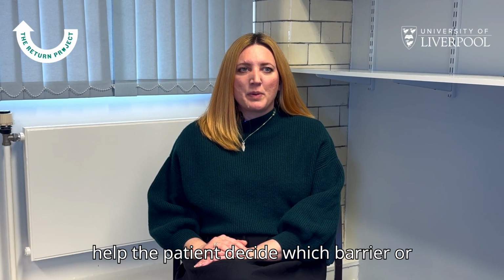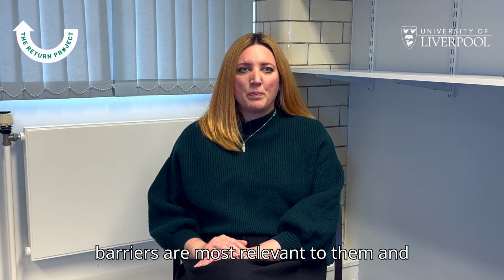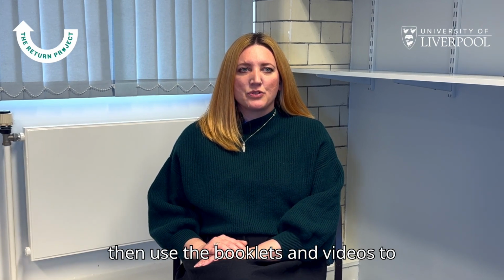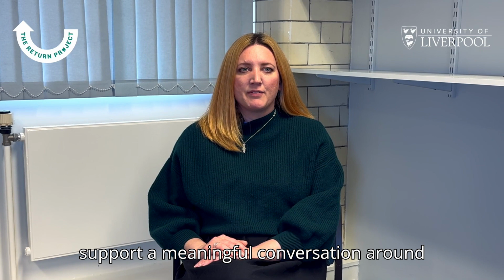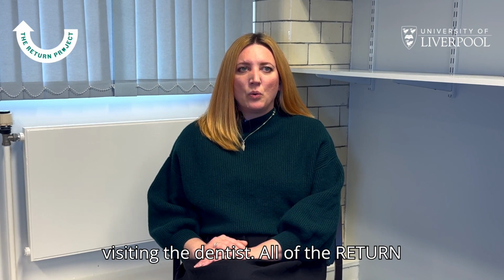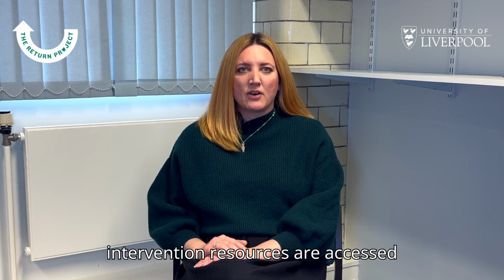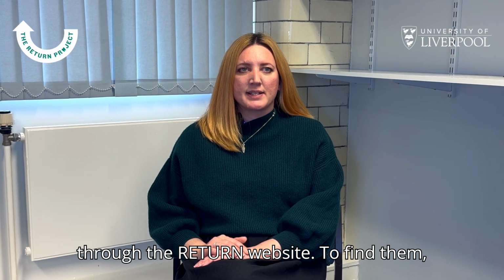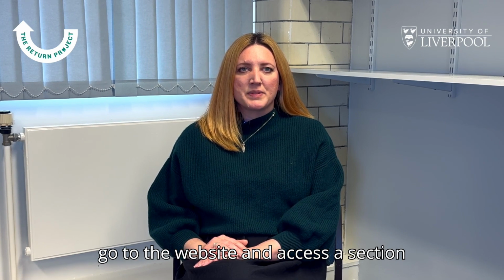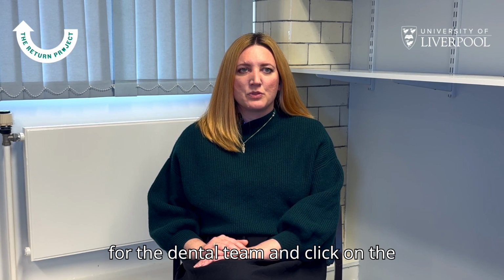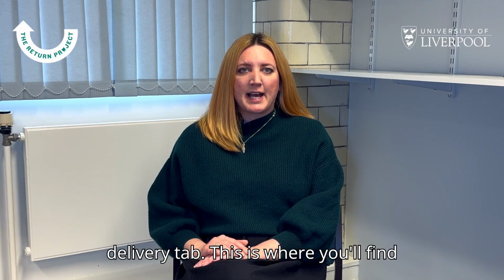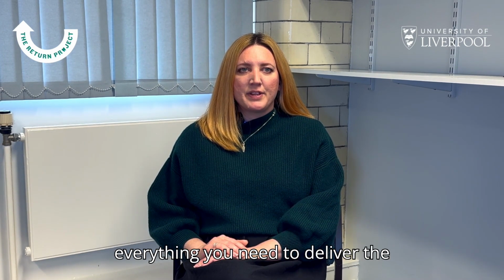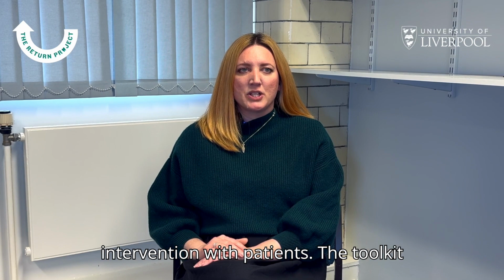Your job is to help the patient decide which barrier or barriers are most relevant to them, and then use the booklets and videos to support a meaningful conversation around visiting the dentist. All of the return intervention resources are accessed through the return website. To find them, go to the website and access a section for the dental team and click on the Delivery tab. This is where you'll find everything you need to deliver the intervention with patients.